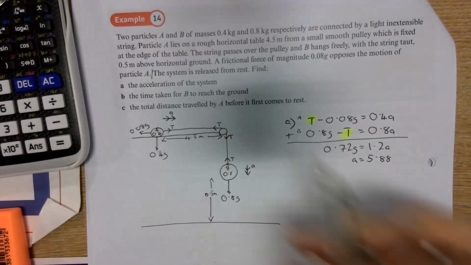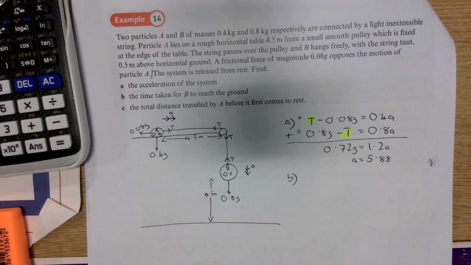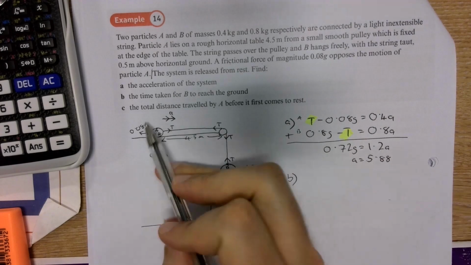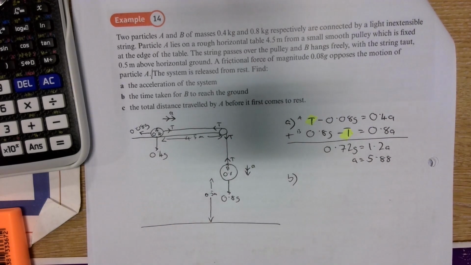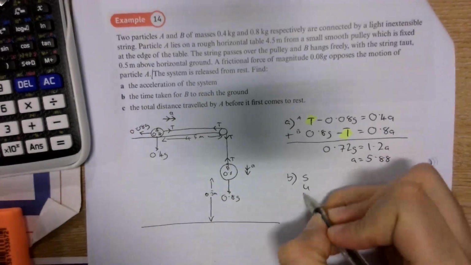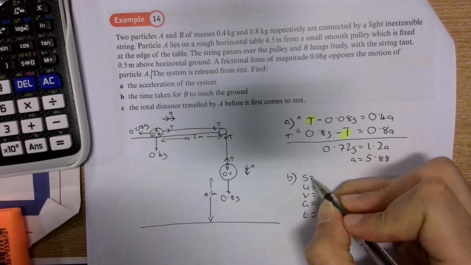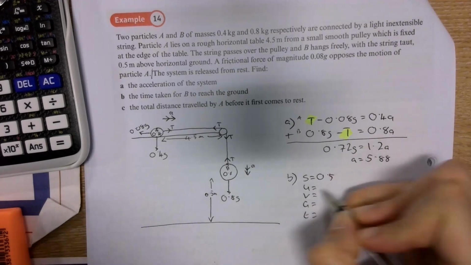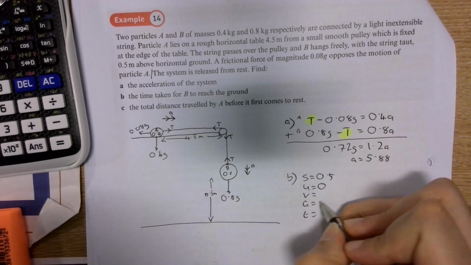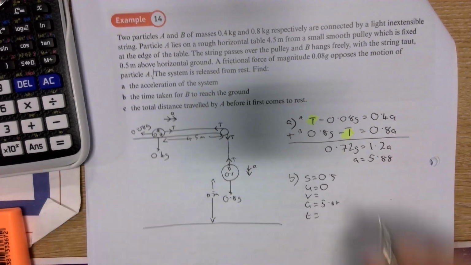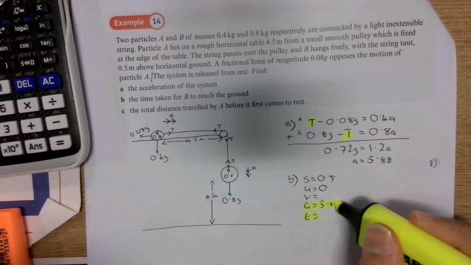Right, part B. Find the time taken for B to reach the ground. Time means that we're now looking at SUVAT, doesn't it? So let's draw out our SUVAT. S, we know, is going to be 0.5. U, it's released from rest, so that is 0. V, we don't know. We do know the acceleration is 5.88, and we want to figure out T. We want to know how long it takes for it to reach the ground. So we want these ones.